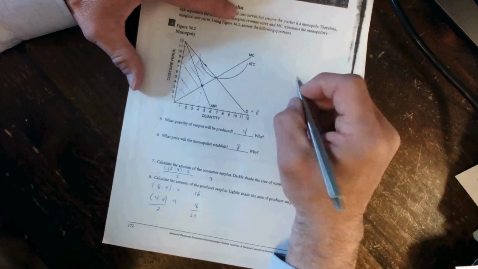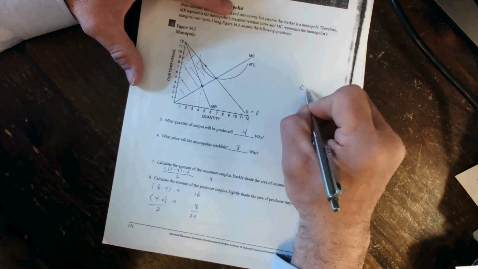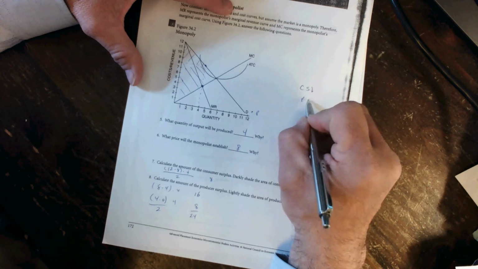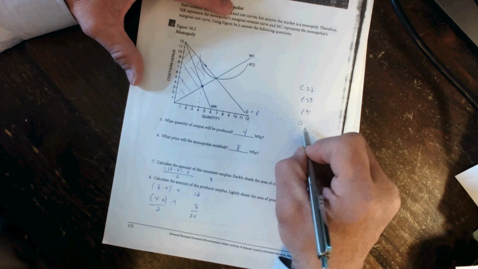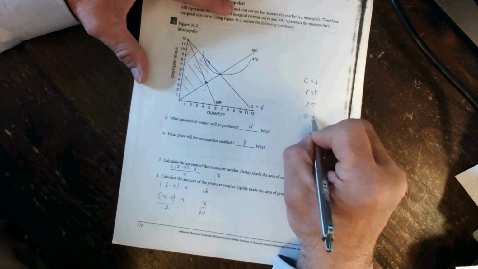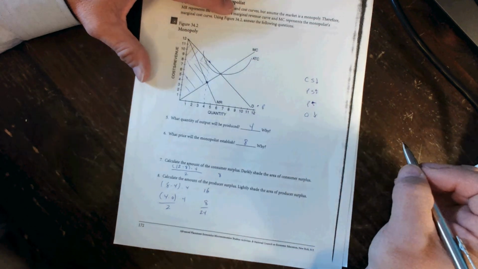So the conclusion is that compared to pure competition, with a monopolist the consumer surplus will go down, the producer surplus will rise, price will be higher, and quantity produced will go down. And this is not good for economic efficiency.